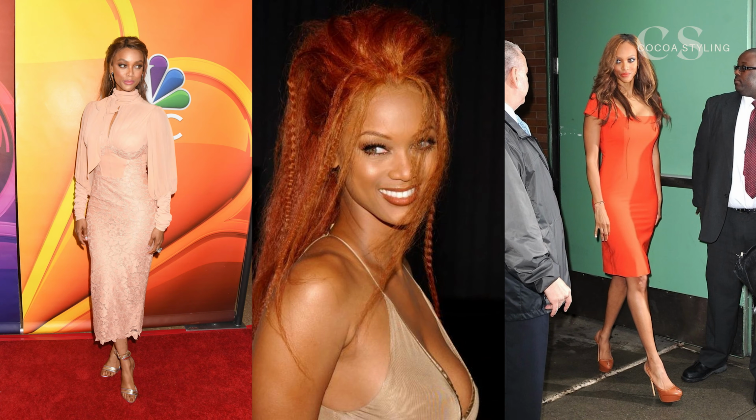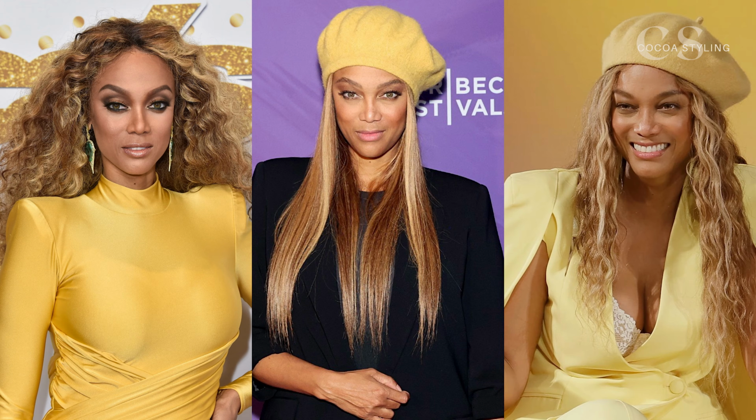Orange. Orange is a very loud color, and it suits her best when she has a darker skin tone. Like I have said multiple times, the darker you are, the higher your color tolerance. So if you're a soft autumn and you want to wear orange, you might want to do it during summer when you have a tan.